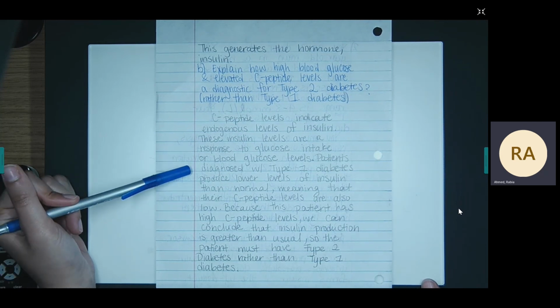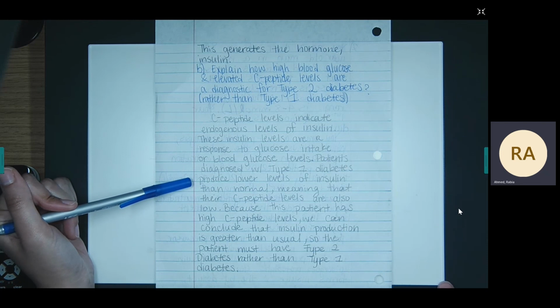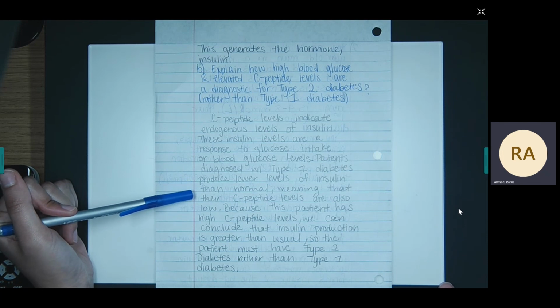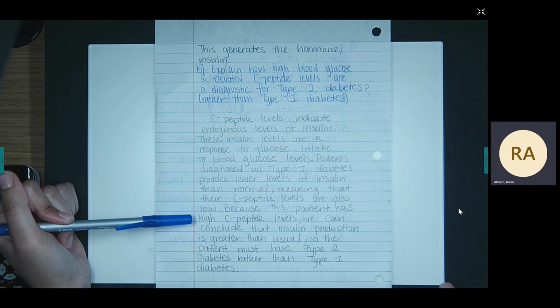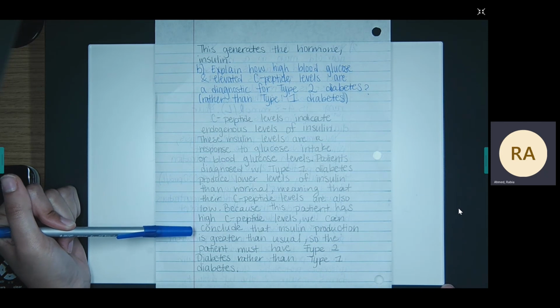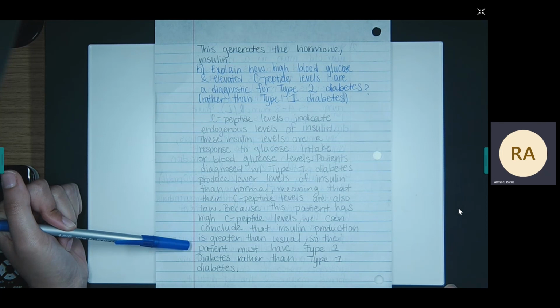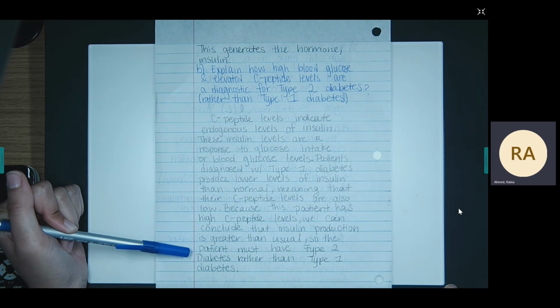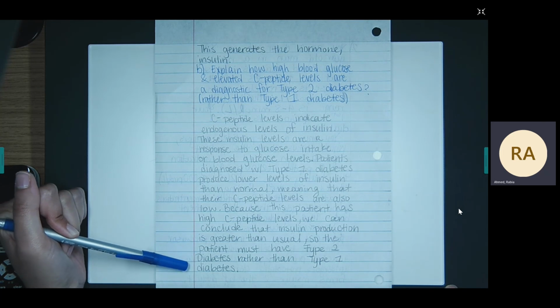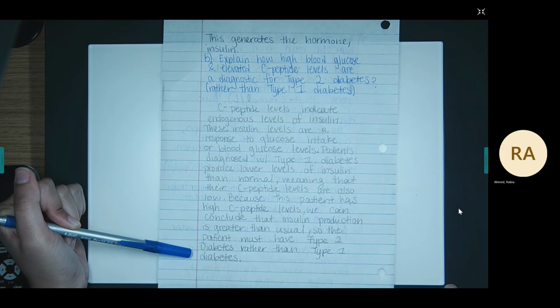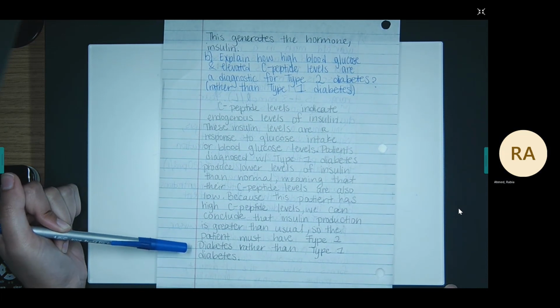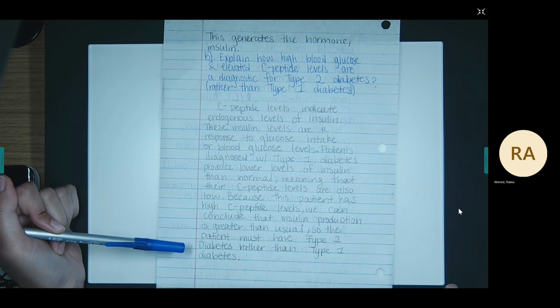So patients diagnosed with type 1 diabetes produce lower levels of insulin than normal, meaning that their C-peptide levels are also low. Because this patient has a high C-peptide level, we can conclude that insulin production is greater than usual. So the patient must have type 2 diabetes rather than type 1 diabetes. Does that make sense, everyone? You have a question?